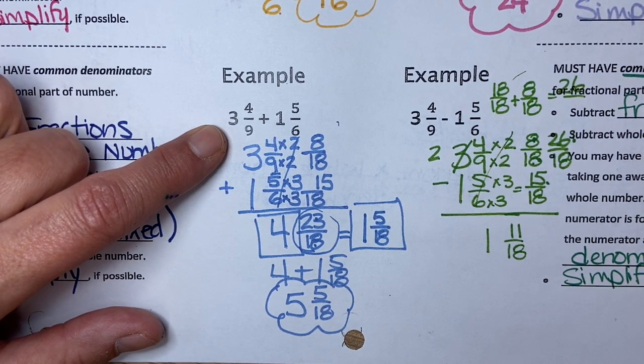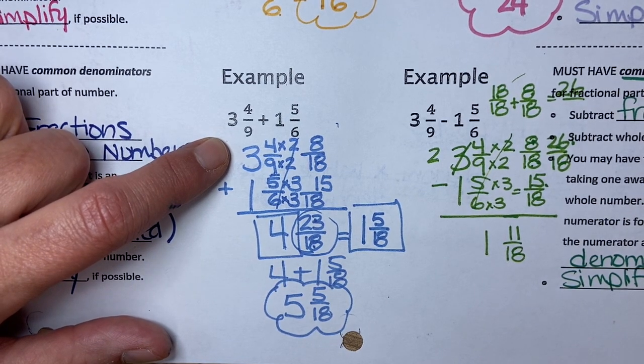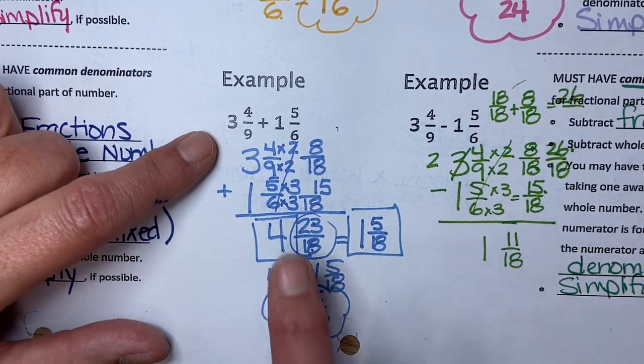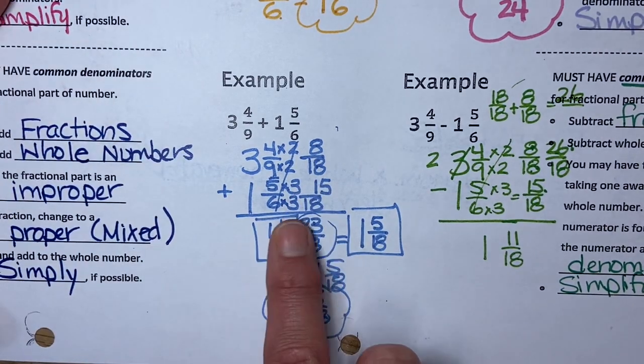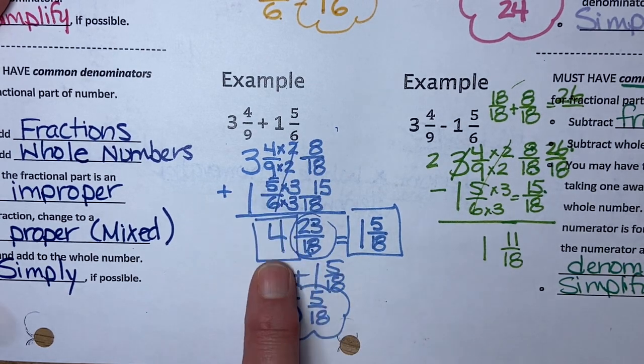So I'm always going to take my biggest denominator and try to do the multiples to see where they both go in the same. When I changed it, I got 8/18ths and I got 15/18ths. When I added them, I got 23/18ths. I added my fractions, then I added my whole numbers. So I got 4 and 23/18ths.